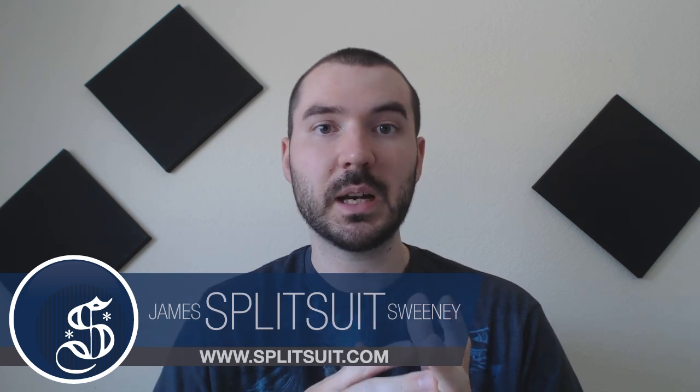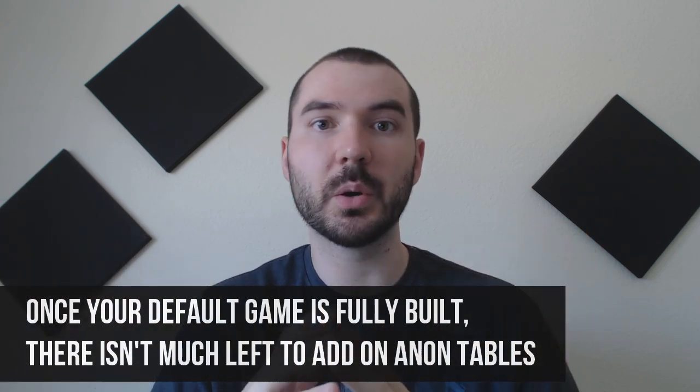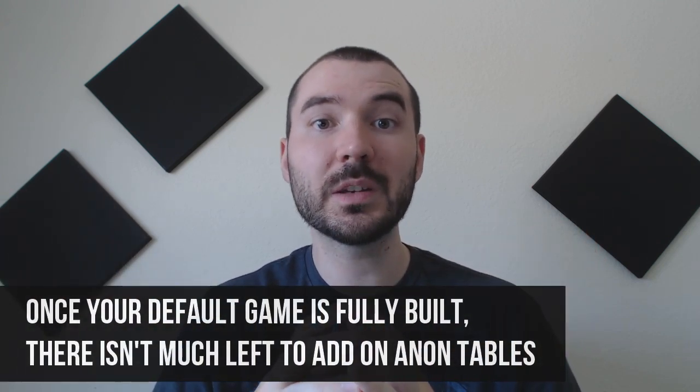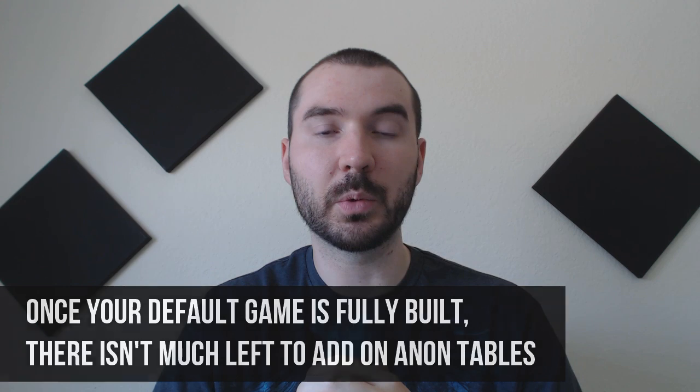And that has pros and cons to it, right? The pro is that you really hammer out your default game, but the con is that once you have that default game hammered out, where else do you go? There's really not much else you can throw into, which of course is problematic when you're trying to become the absolute best poker player that you can be. So that all being said, I understand that you're not playing anonymous zone tables.